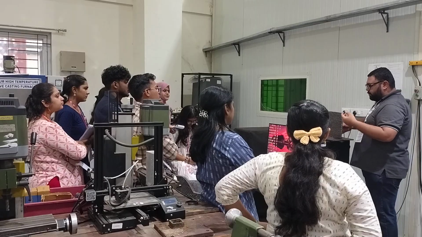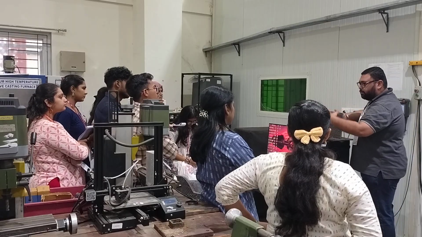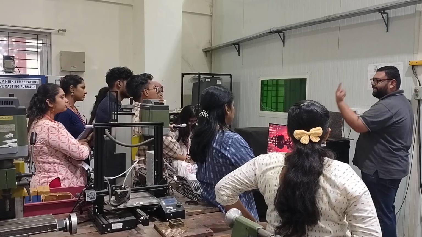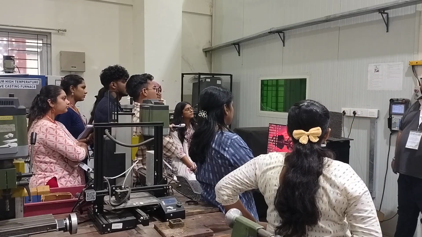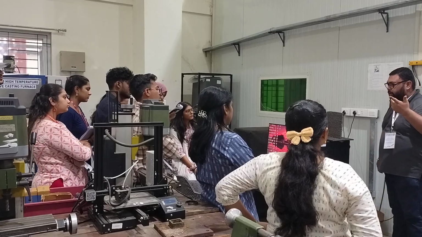If you are using too much heat, all this microstructure will come like this, and the columnar grains will go in the z direction. This is known as epitaxial growth. And this is the basic reason for anisotropy.